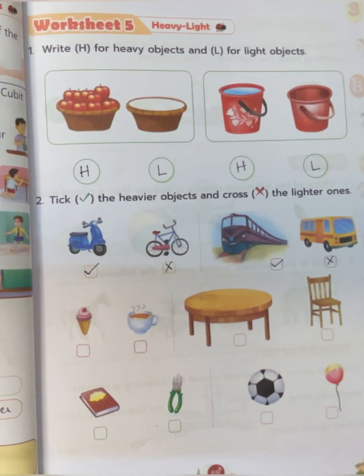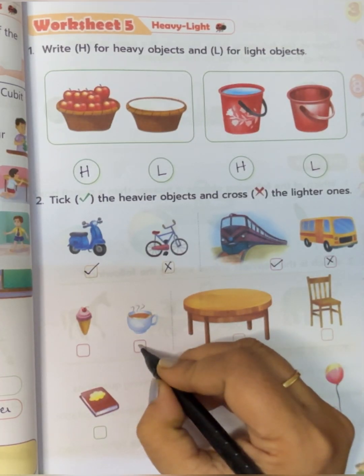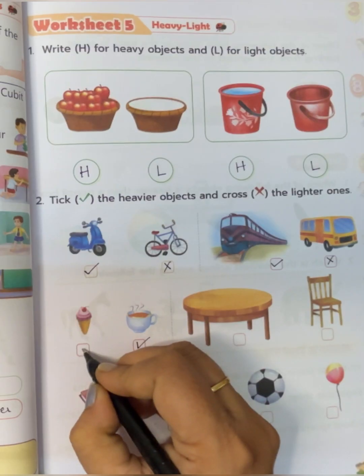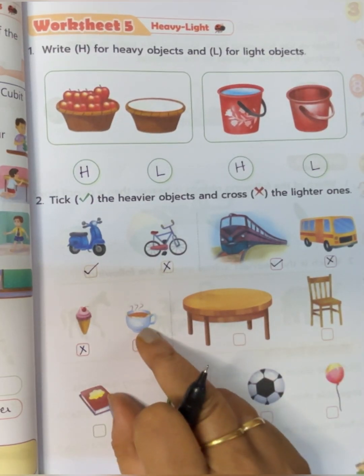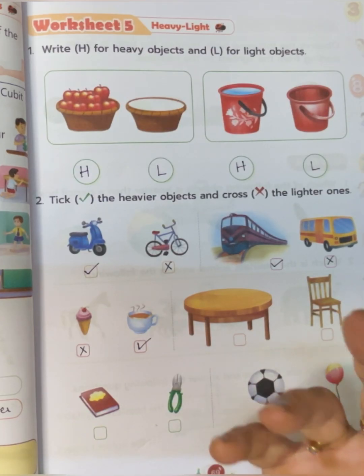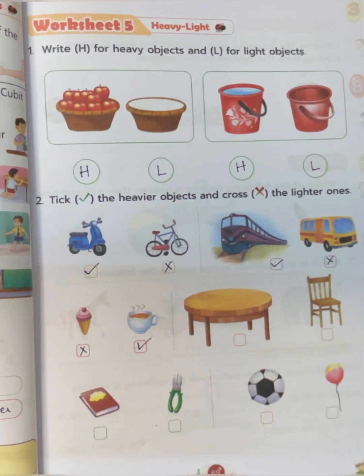This is quite tricky. Okay. But still, a cup of coffee is always heavier than ice cream. Because ice cream is a cone, but the cup will be made of something like ceramic or glass, and inside that there is a liquid. So like that. Okay, we need to think and answer.